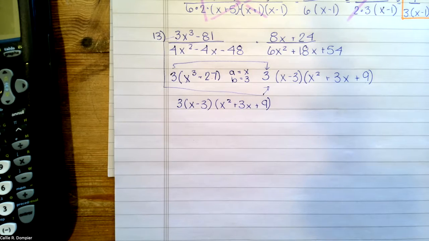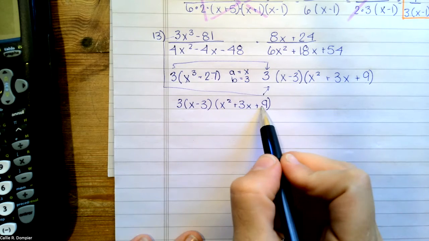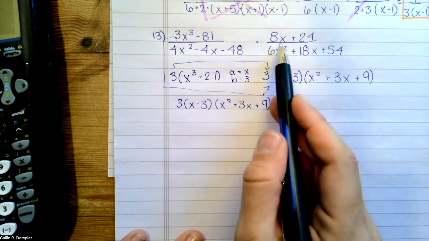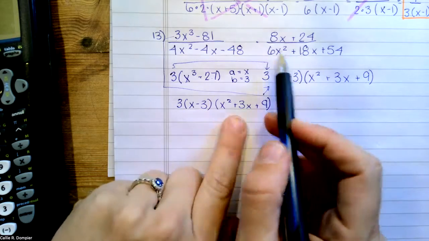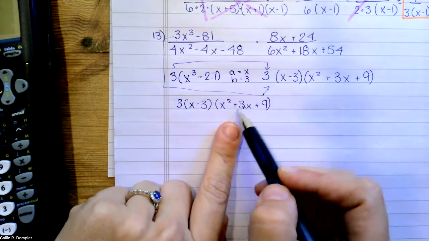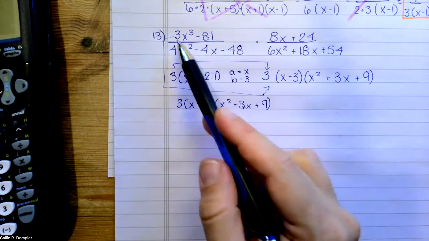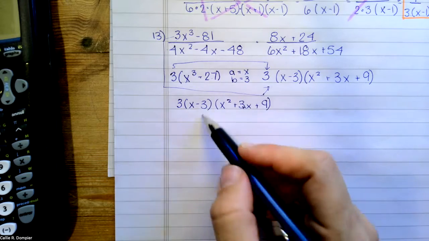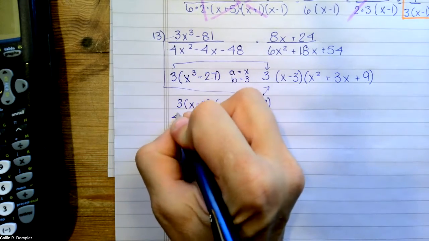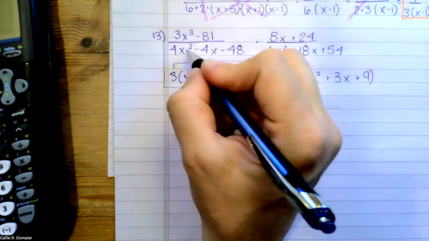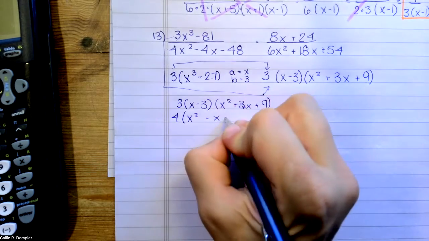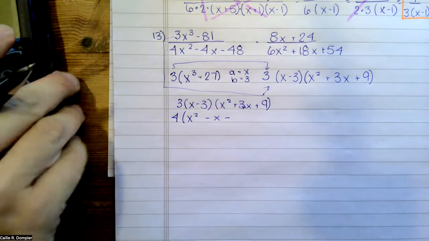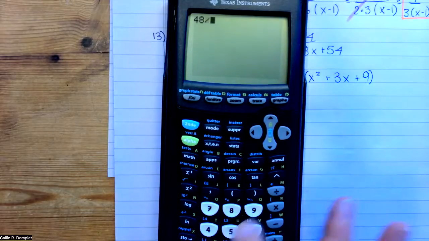Now let's not worry about whether or not I can simplify this, okay? We'll just simplify the rest of them and see what we're looking at, because one of these two might simplify to this, and then I can just cross them both out, right? So 4x squared minus 4x minus 48, I see that I can divide all of that by 4. And I end up with x squared minus x minus, what is 48 divided by 4?